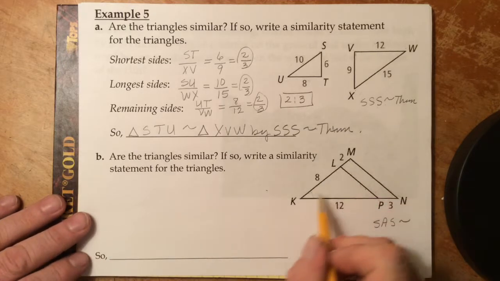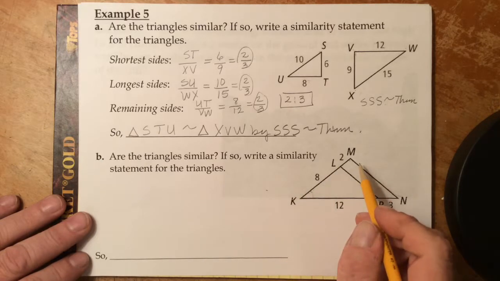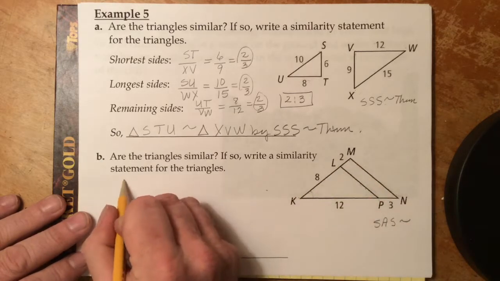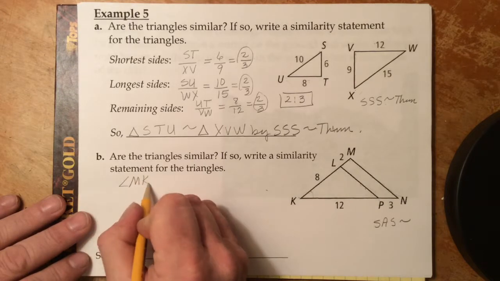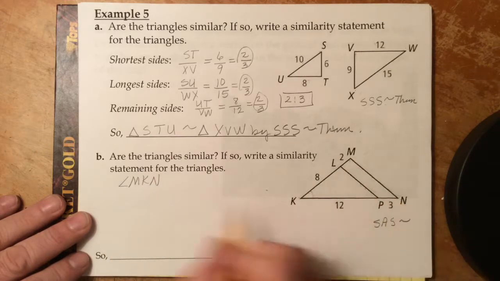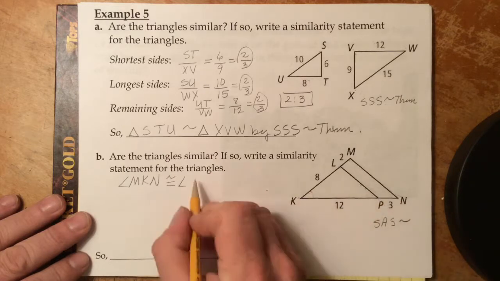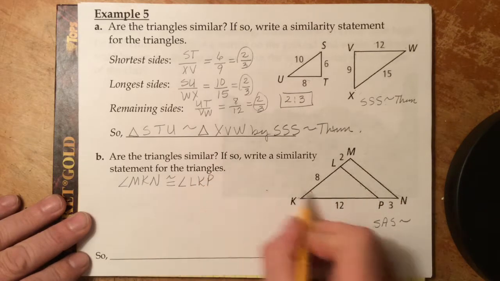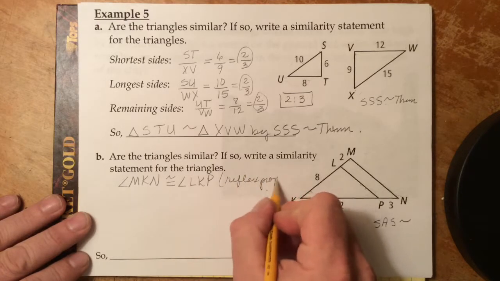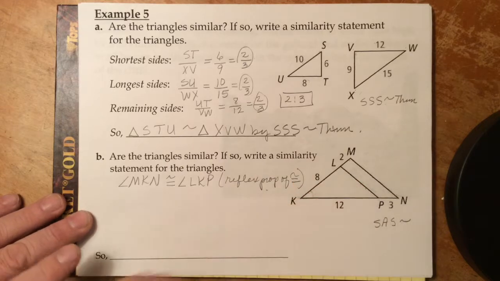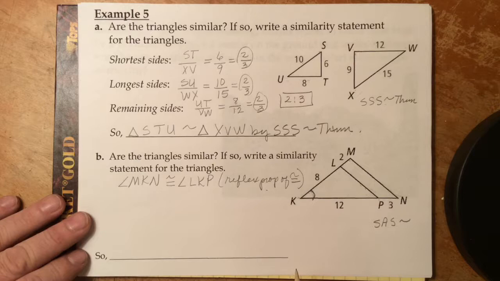And so let's see if we can do that. If that's true, then angle K in the smaller triangle should be congruent to angle K in the larger triangle. And so we can write something like this. Angle MKN is congruent to angle LKP. Since they're the same angle, this was by the reflexive property. So we've established one angle in both triangles, corresponding angles.